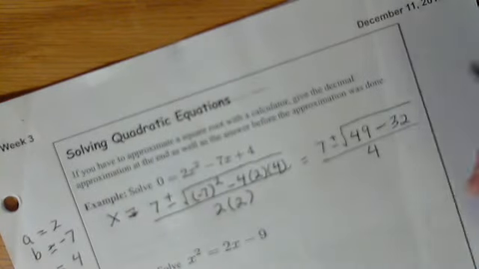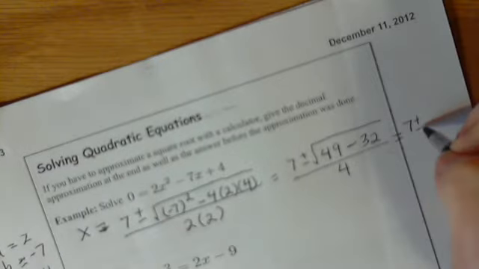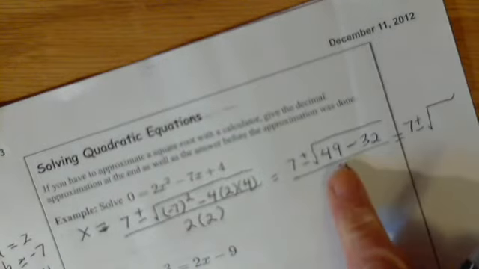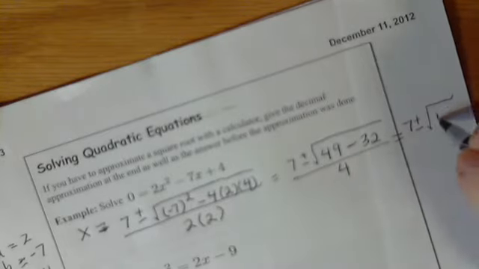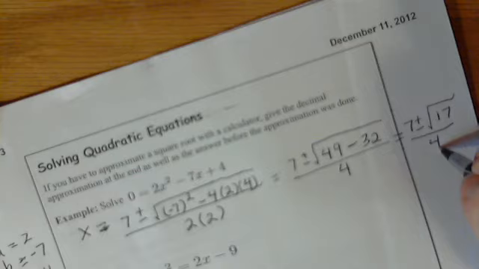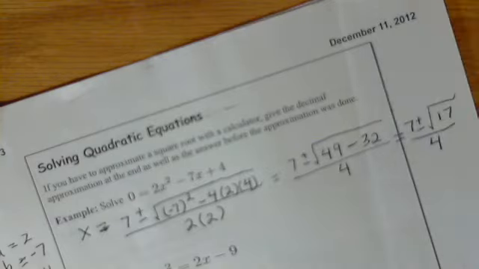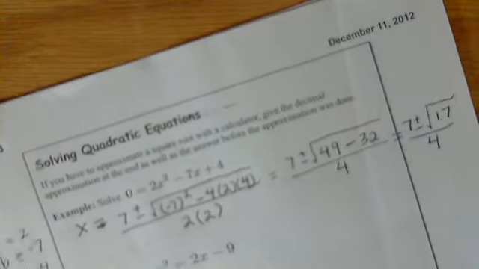Alright, let's take another step to simplifying this. 7 out front again, plus or minus. Now let's do the 49 subtract 32. And that should be 17, right? All over 4. And then the last step is to break this into 2 solutions.